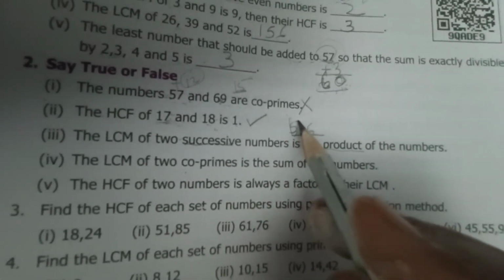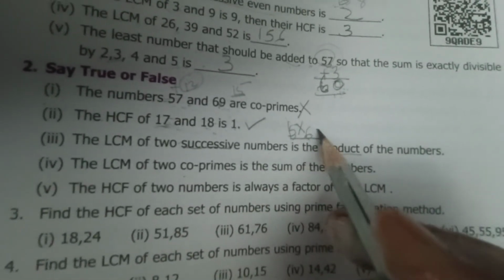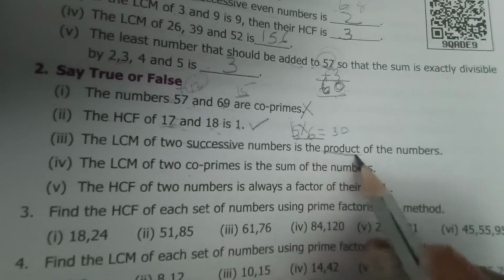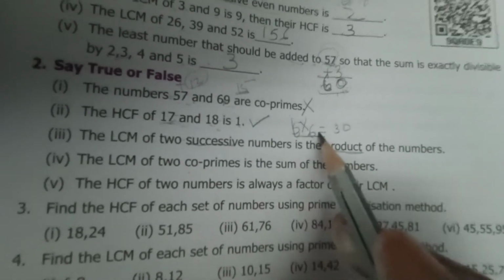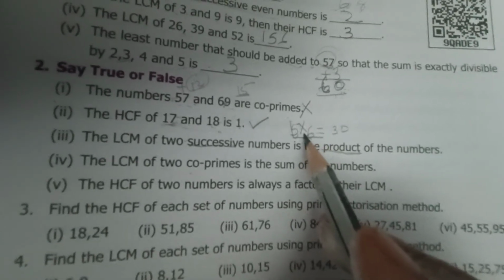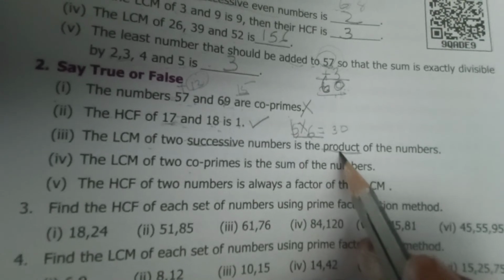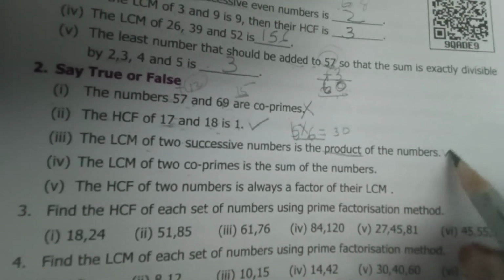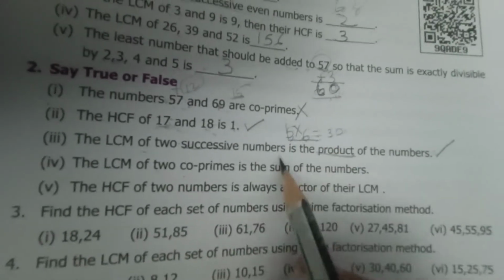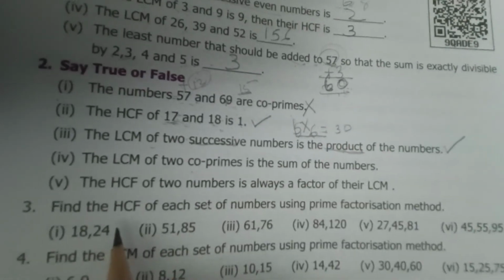Now, how to find the LCM? We just multiply them to find the LCM. That is 30. What is the meaning of multiplying? Product. So, 2 continuous numbers don't have a common factor. So, to find the LCM, we multiply them. That means the product. So, this is true. The product of 2 successive numbers is their LCM.